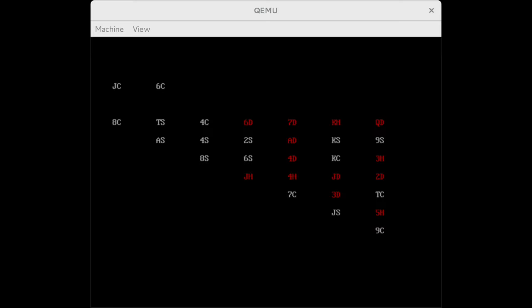Here you can see a screenshot of the game board visible in the QEMU emulator.